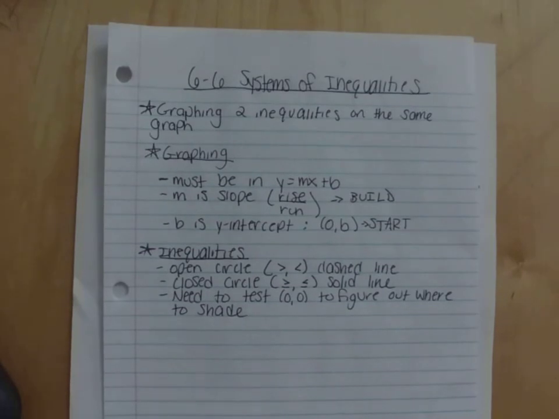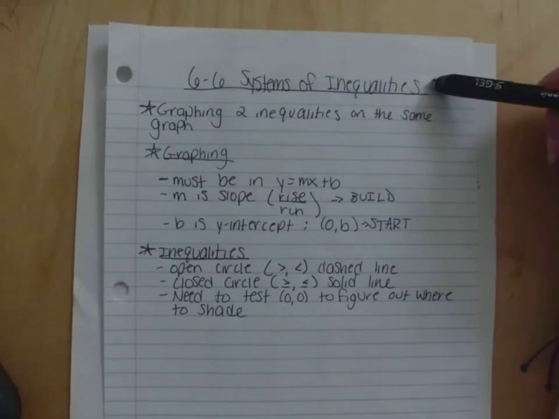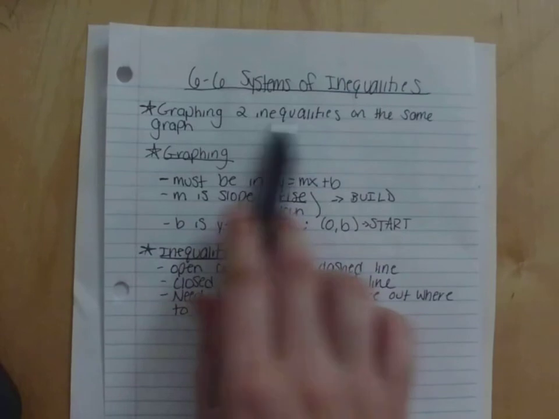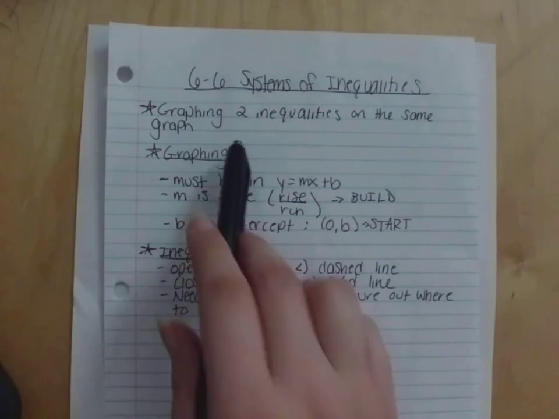So really, most of this section is information that we already know. It's just putting it all together into one and seeing how we can apply what we already know. So let's go over some reminders about graphing and also inequalities. Like I said, with systems of inequalities we're just talking about graphing, so we're graphing two of our inequalities on the same graph.